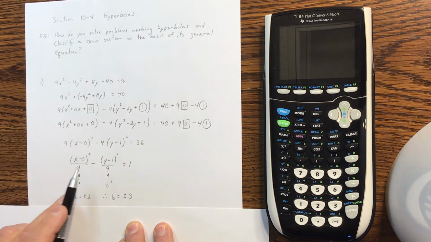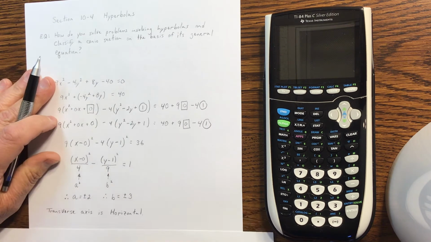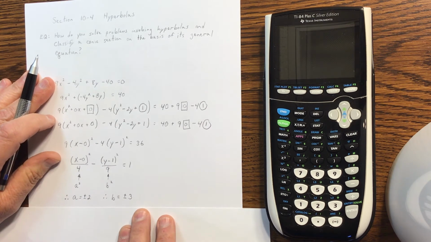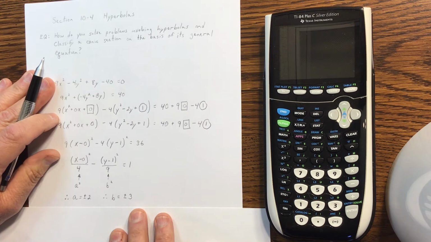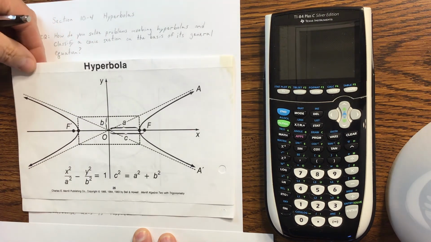And also we can see up here that h is 0 and k is 1. So that tells me this has a center at 0, 1. Now I didn't go into any more details on that. All I did next is let you know that this transverse axis is horizontal because our first term here is an x squared, and the second term is a negative value. So the way it's set up, the transverse axis is horizontal. So that is going to look like this form right here.